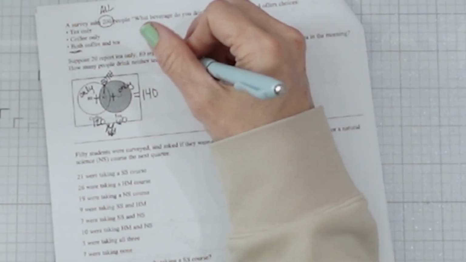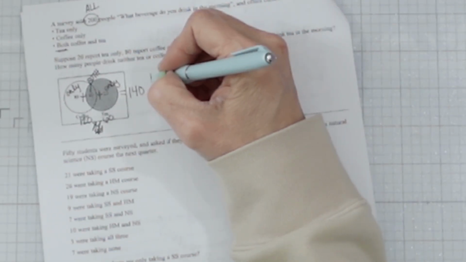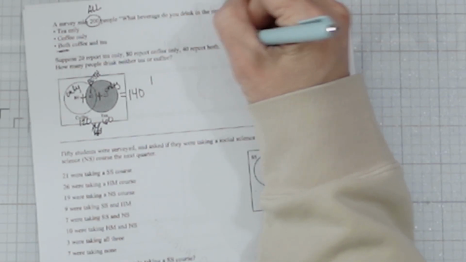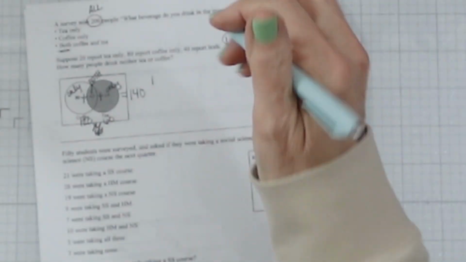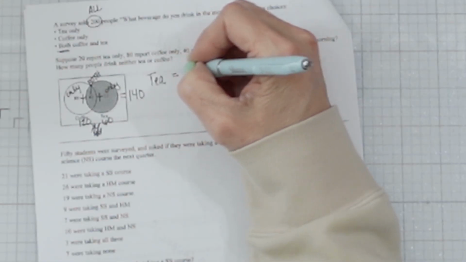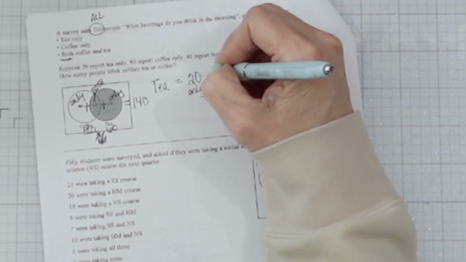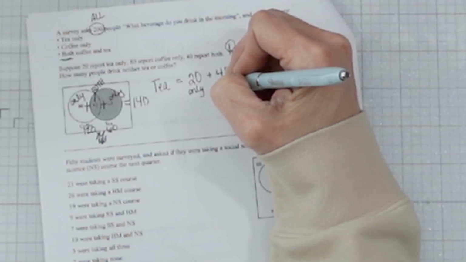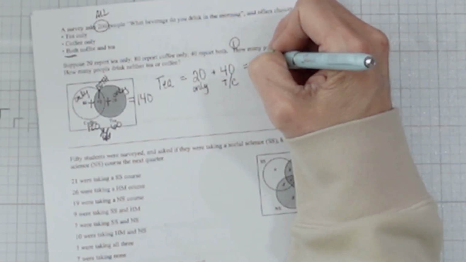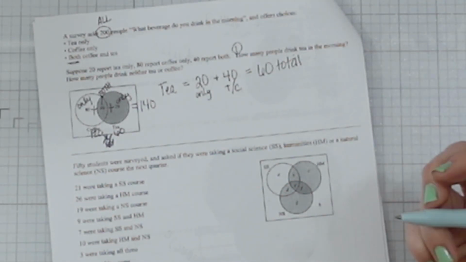Well, we surveyed 200 people, all right? So neither, so that's what we're wanting. Question 1, how many people drink tea in the morning? Okay, so we have tea in the morning. You have 20, that's only tea. You have another 40 that drink tea and coffee. So that is a total of 60 people that drink tea in the morning.